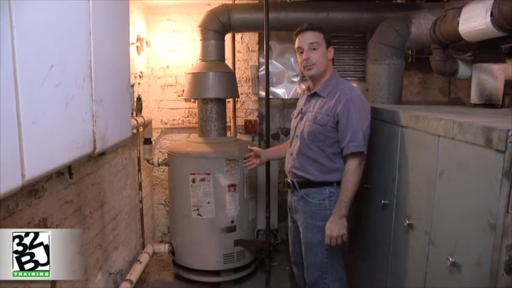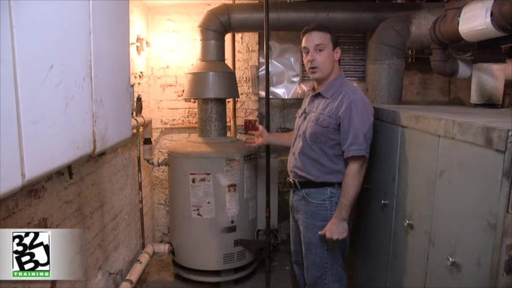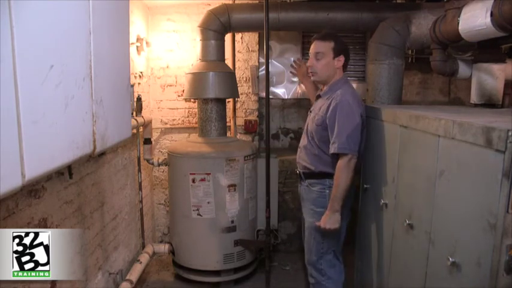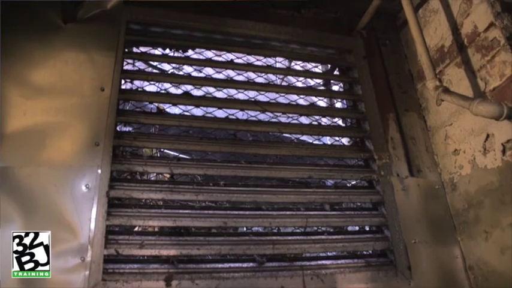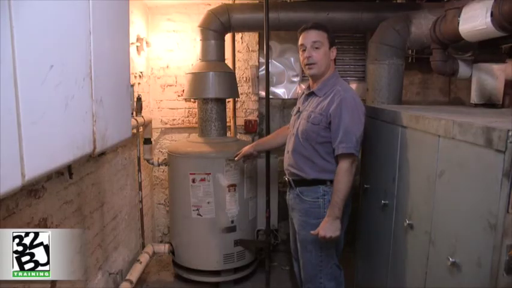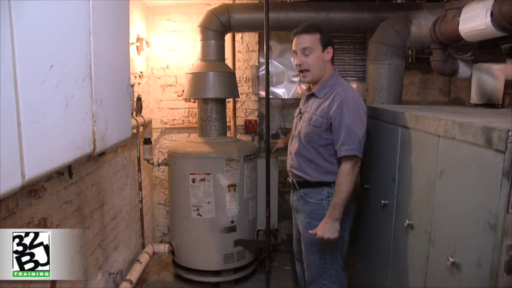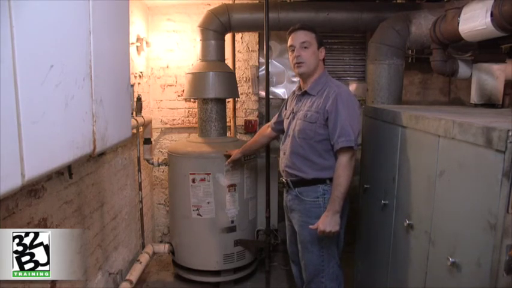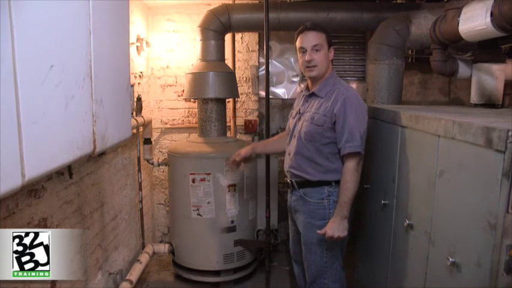Like any combustion appliance, air for combustion is required, and in this boiler room it is brought in through an open louver in the back wall of the room. This hot water heater has its own aquastat and maintains 120-degree water to provide to the residents.